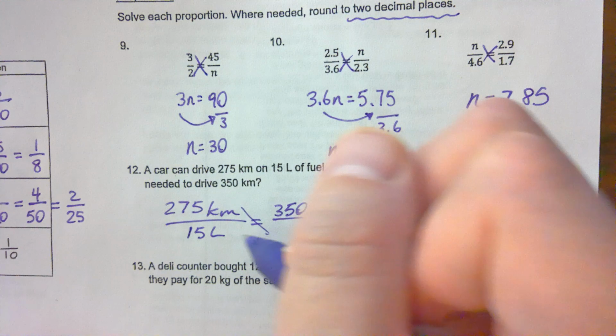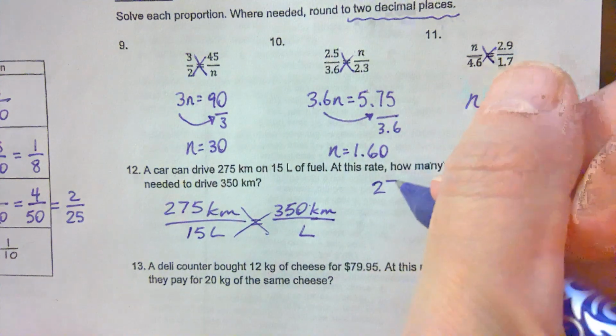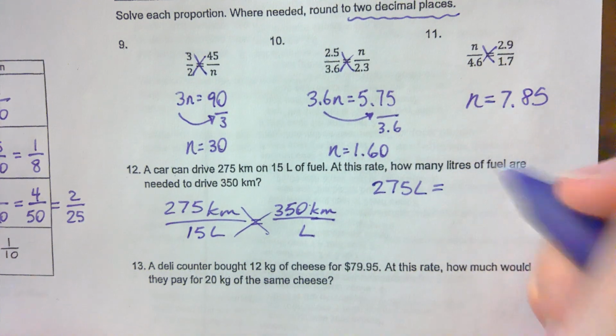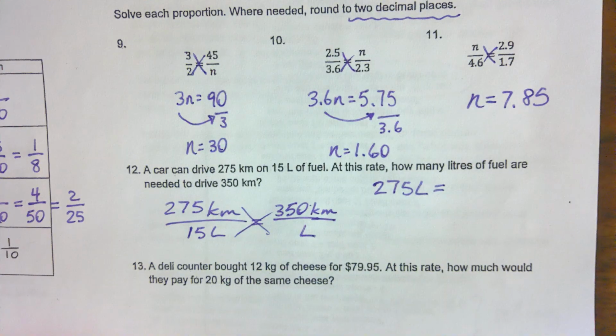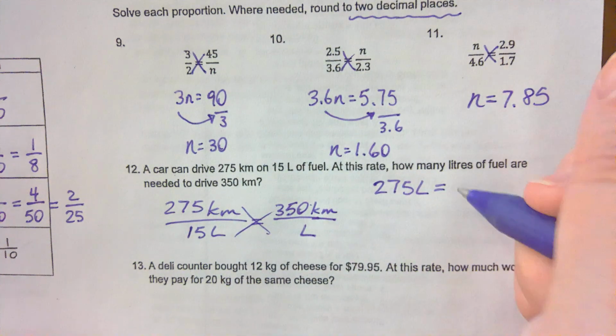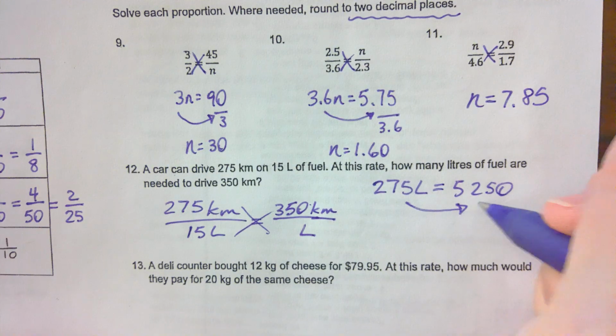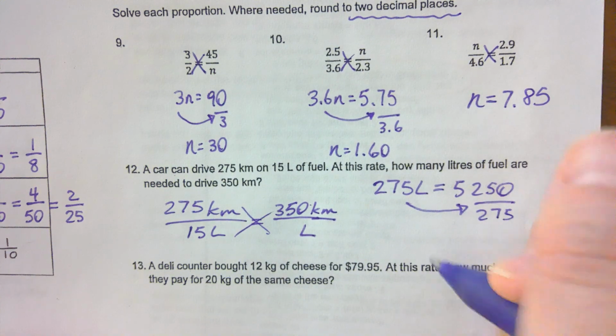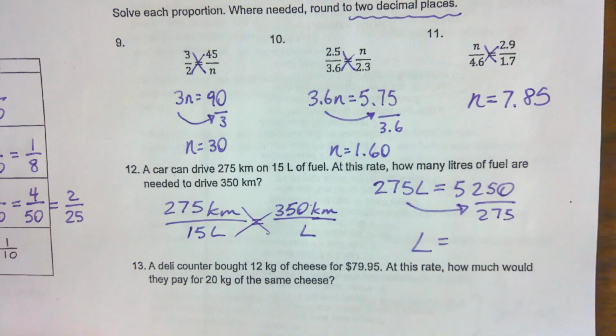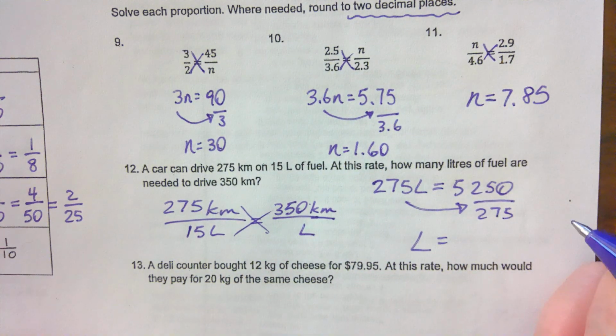All right, so when you cross multiply, 275L equals 350 times 15, 5,250. So when you divide it, you get... 275. Does this say what to round to?